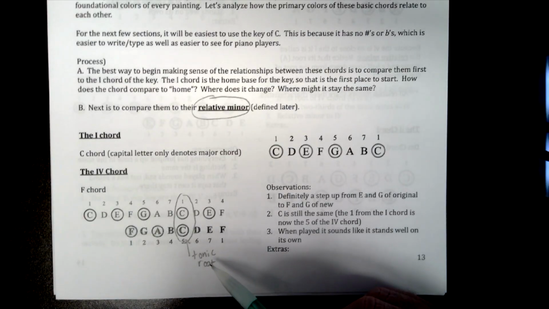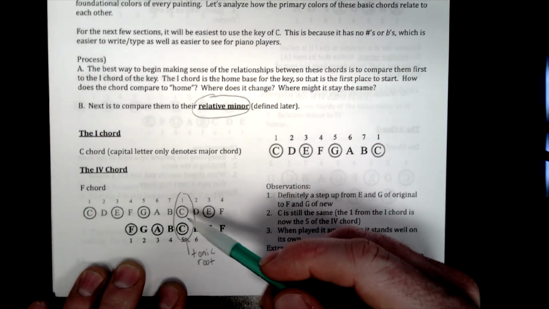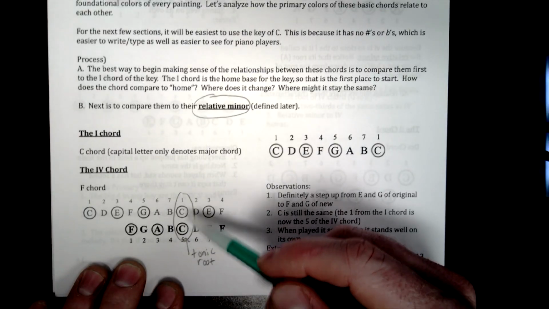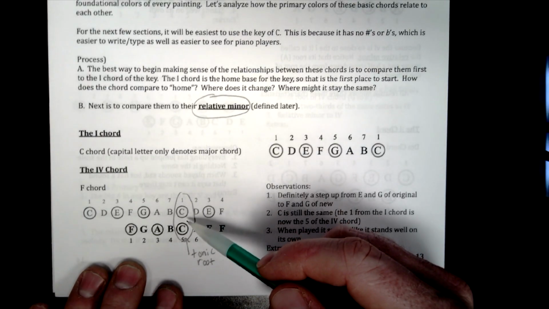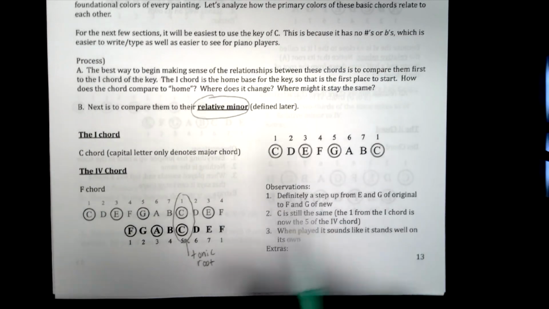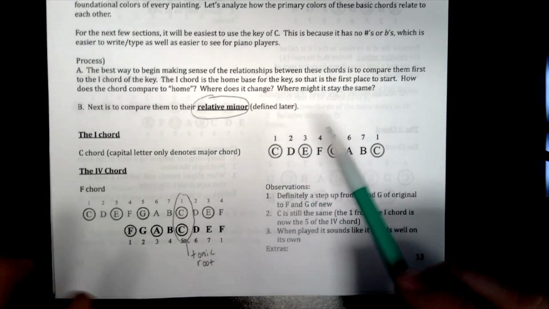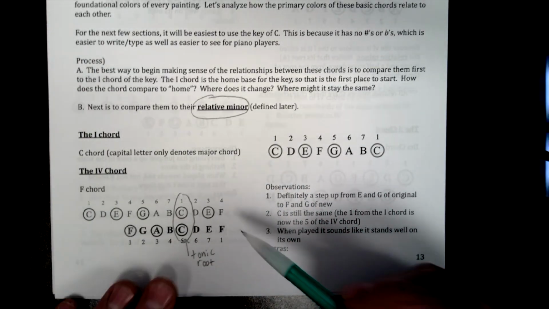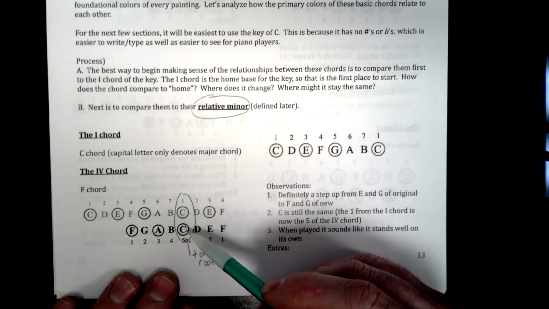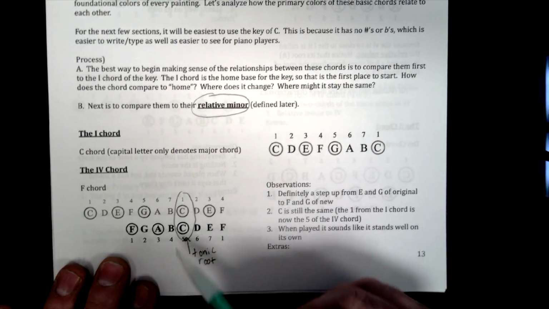I've heard it called that, so that's one thing to keep in mind. But we have this shared note of the root. The root is like the home of the key, the starting point of the major scale. The root chord has that home feel to it. So the fact that we're sharing a note with the home, that's interesting. We'll see how that plays out in a minute.